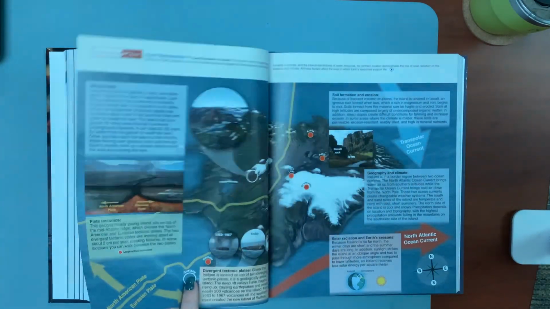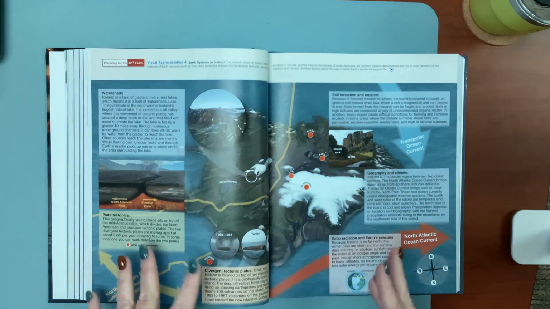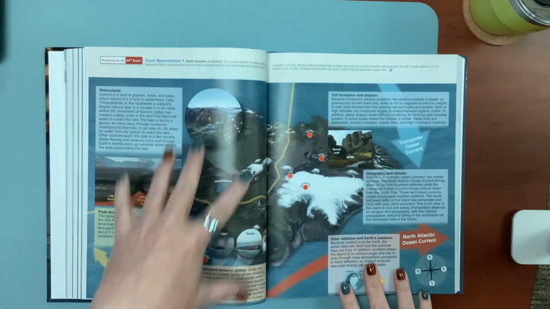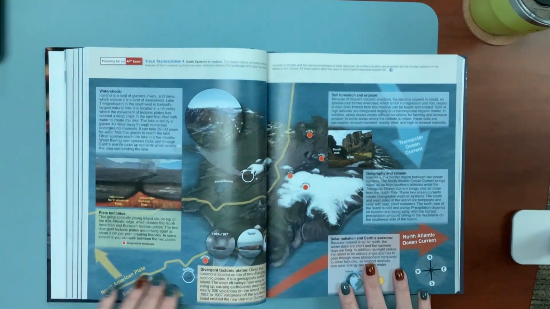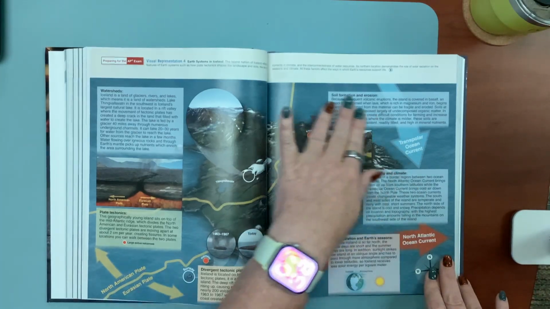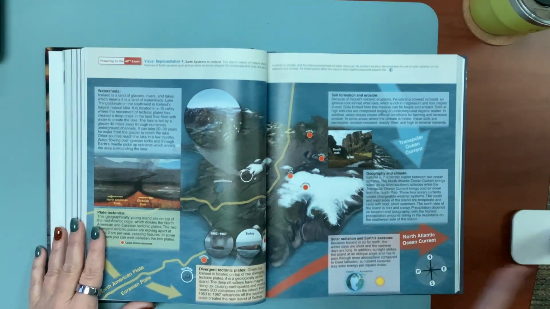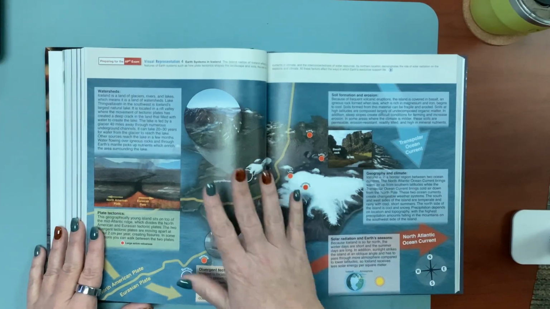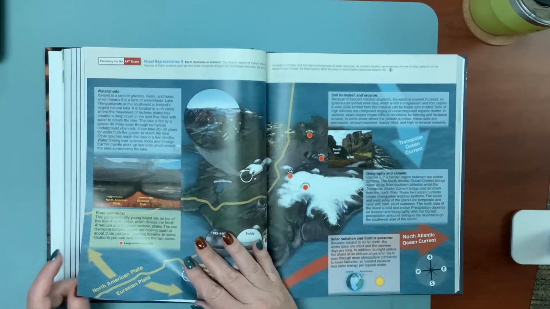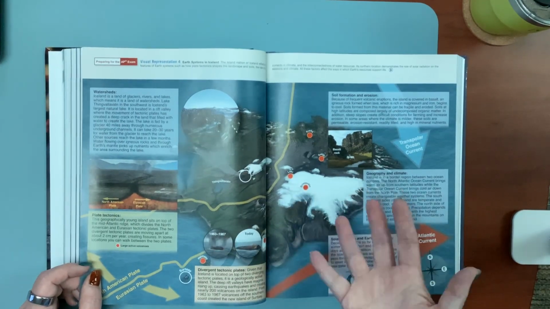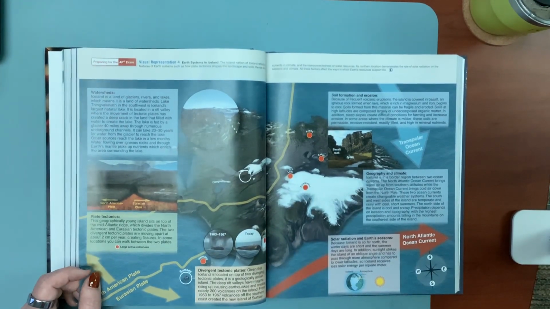But I did want to point out, again, you know I love these visual representations at the end of each unit. This uses Iceland to describe all of the different concepts that we just talked about in Unit 4. So go back and look through this. This is a really good way to apply the information that you learned in Unit 4 to a real life island, in this case, island country.